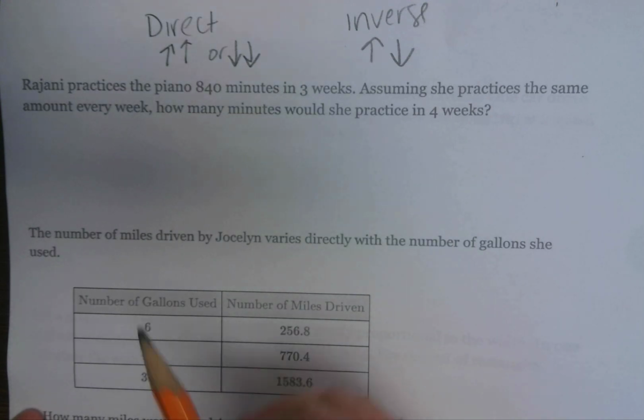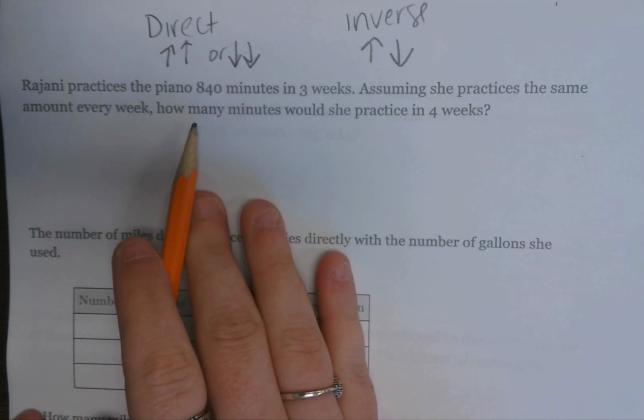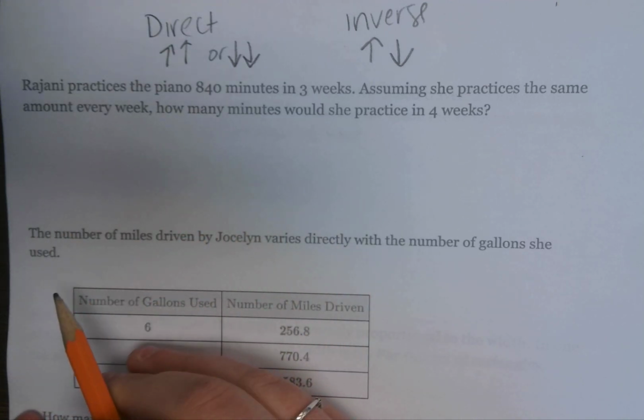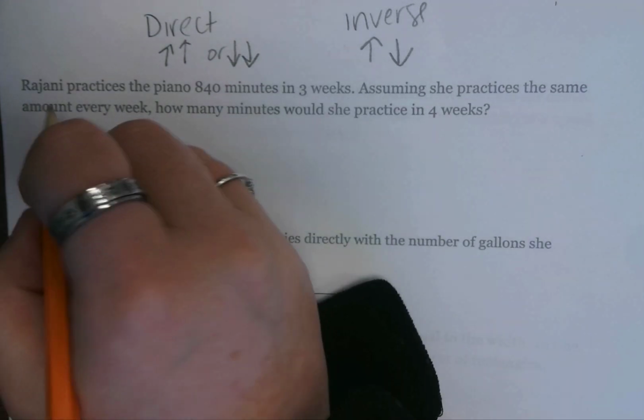So think about this. For this first example, Rajani practices the piano 840 minutes in 3 weeks. Assuming she practices the same amount every week, how many minutes would she practice in 4 weeks? So if you're looking at more weeks, you're looking at more minutes. So then we know that this would be direct.